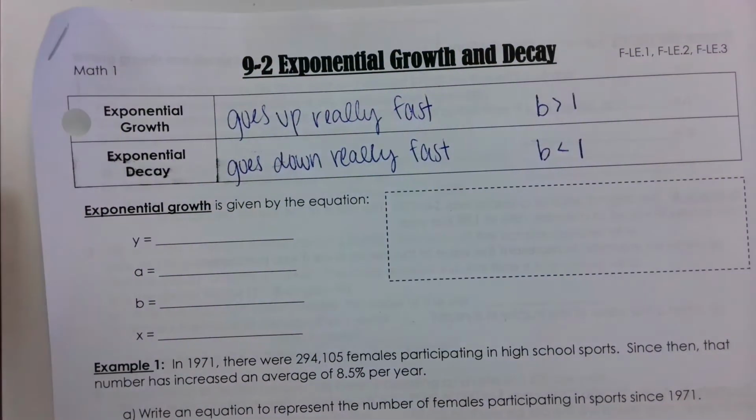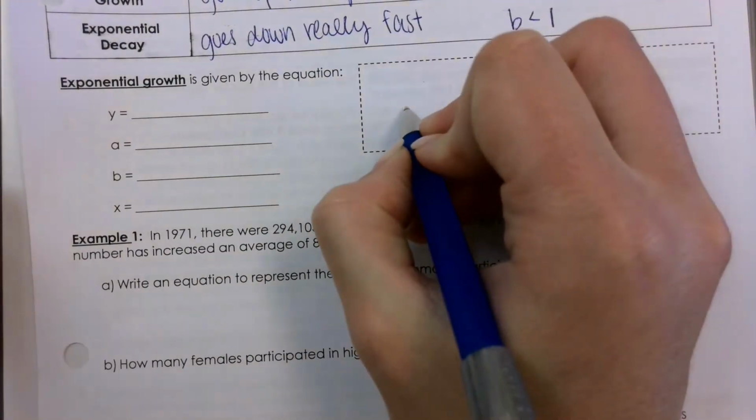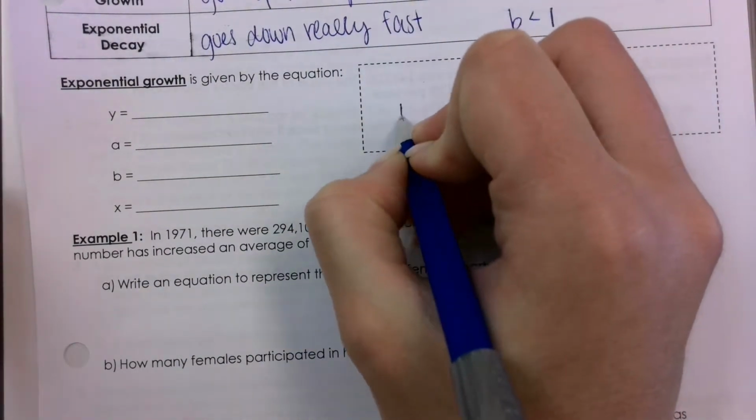Is that alright? We good with all that? So today's going to be a bunch of reviews, a bunch of the same stuff over and over again, but that's okay, and we're going to add just a little bit more. So for exponential growth, it's given by the equation. Do you remember the equation that gives us our exponential growth and decay?